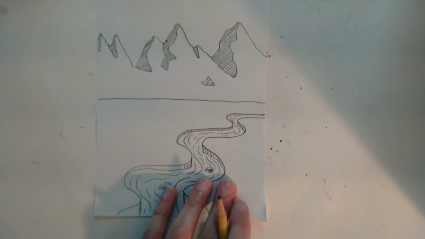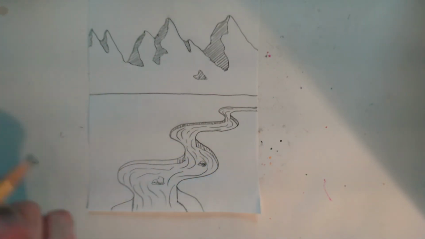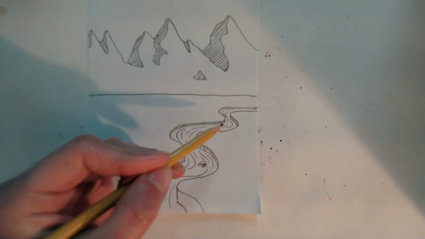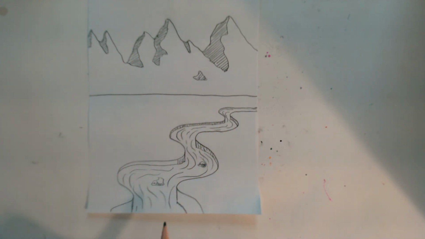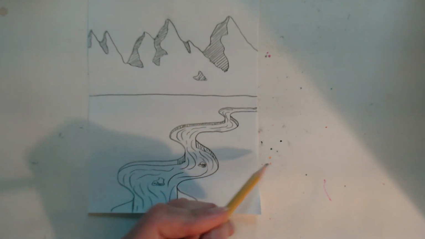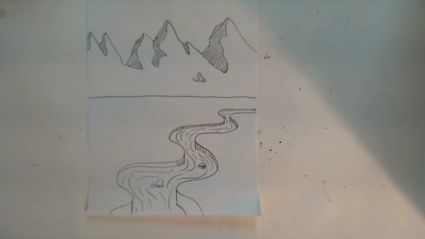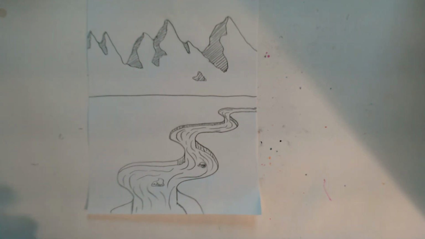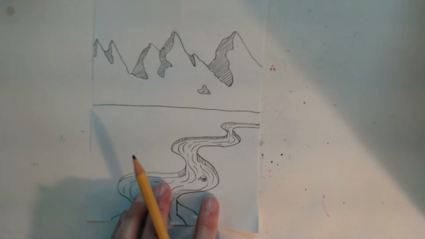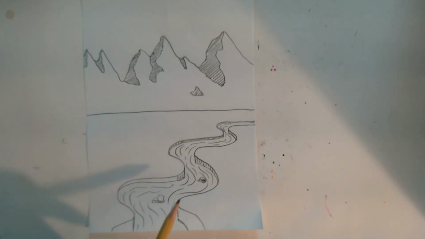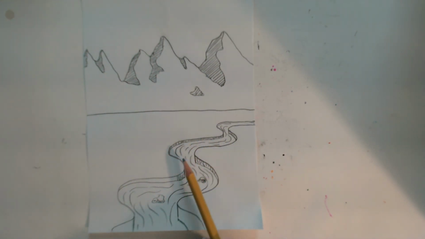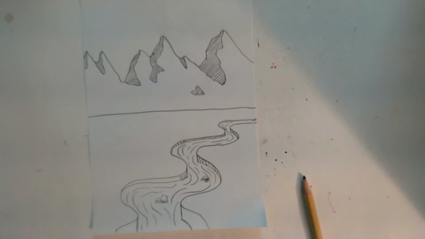All right, so that is how you would create a river that shows distance. So it's getting smaller the farther away it gets, and it gets larger as it gets closer. And I also added some hatching for shading. All right, so you can go ahead and customize your river the way you would like it to be. Just remember to follow those simple ideas, starting small way in the back and getting larger as you get to the front. You can use directional lines and hatching to show depth.